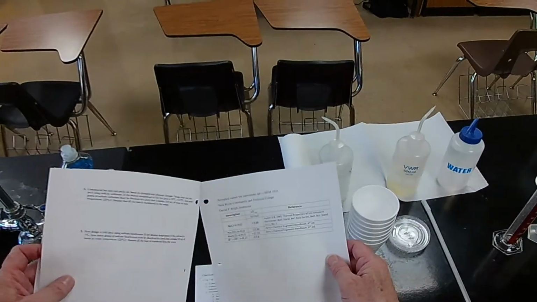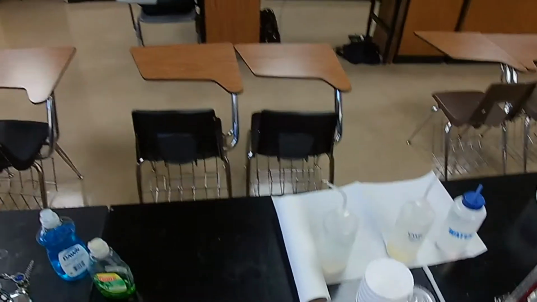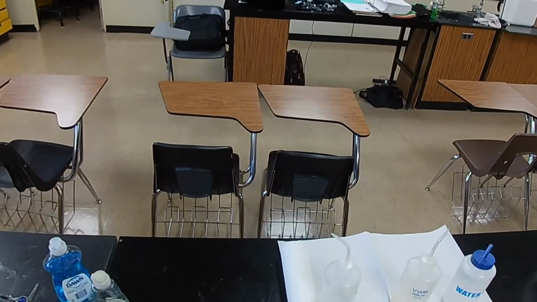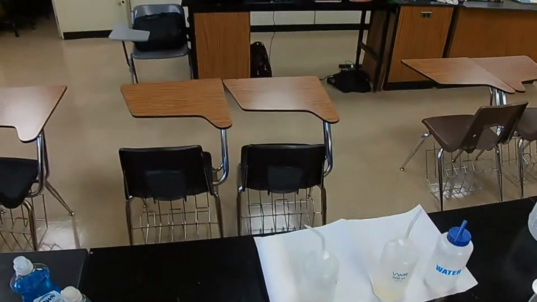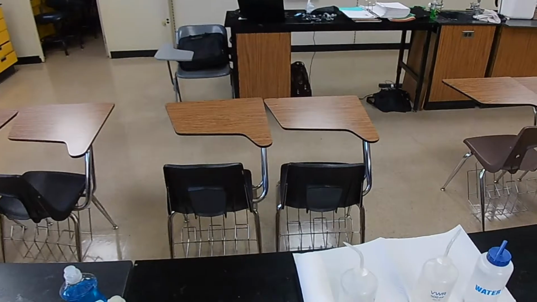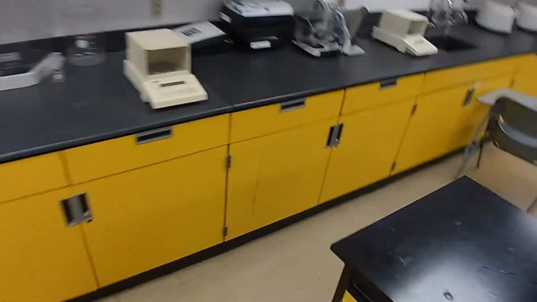Of course, you'll want to read it and set it up in your lab notebook so that you have all the information you need to write the report in your notebook, and you'll create tables in your notebook so that you'll have a place for information to go. And your tables will be very simple.